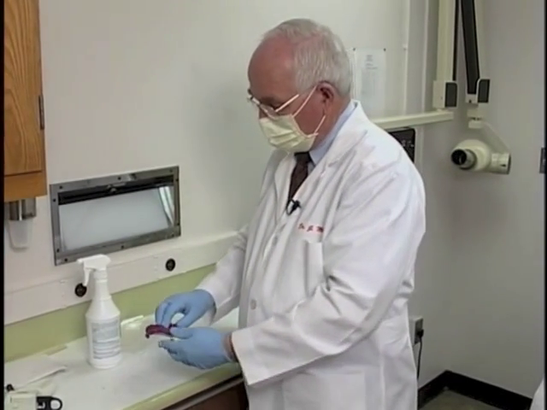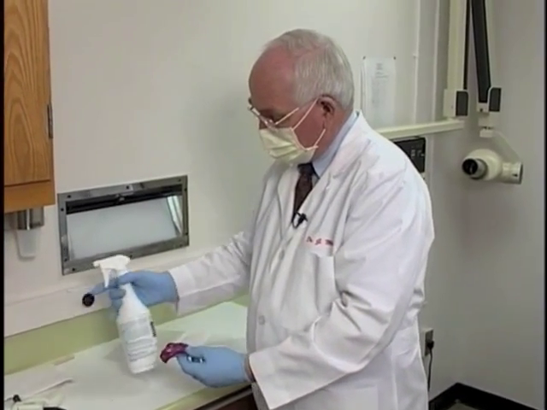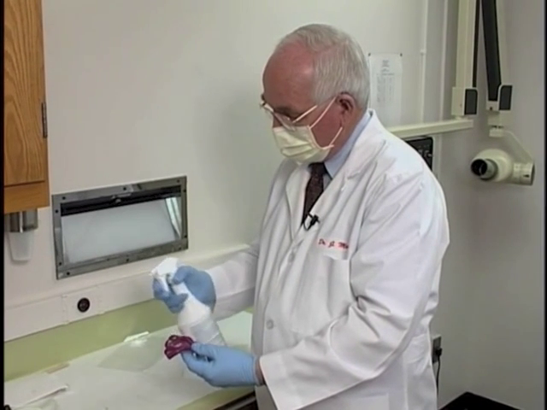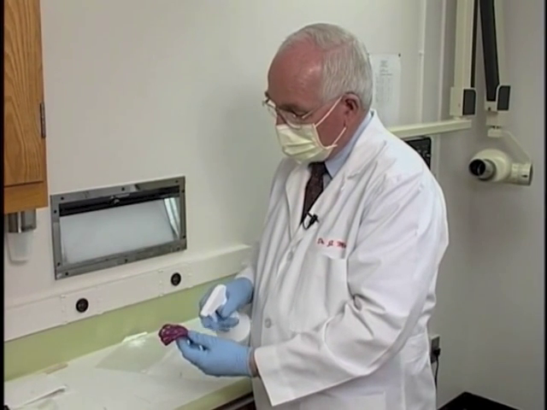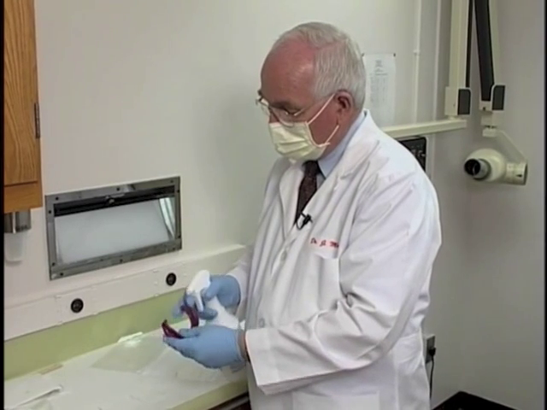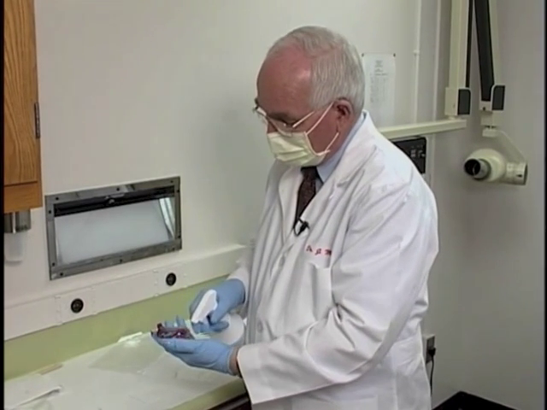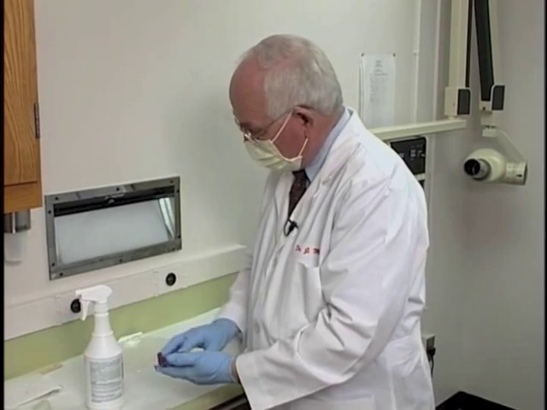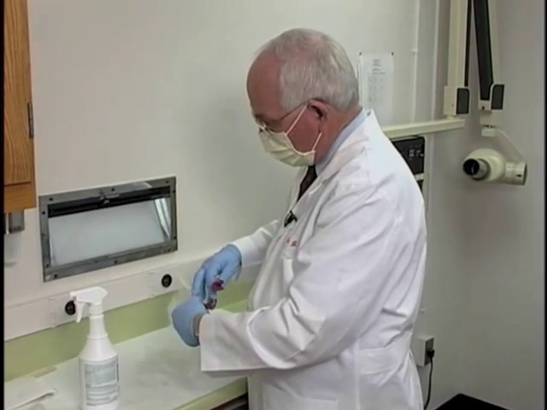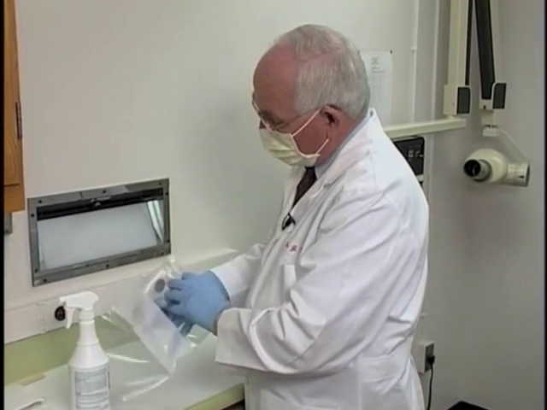Now that we have an acceptable impression, the next thing we need to do is to disinfect the impression with a surface disinfectant. So we spray it real good with a surface disinfectant and place it in a bag for transportation to the laboratory for pouring.